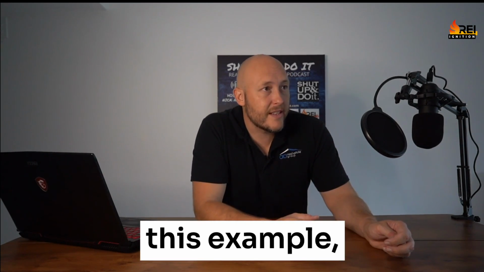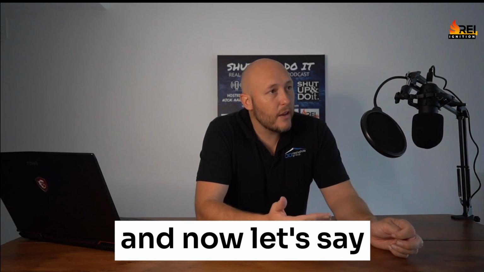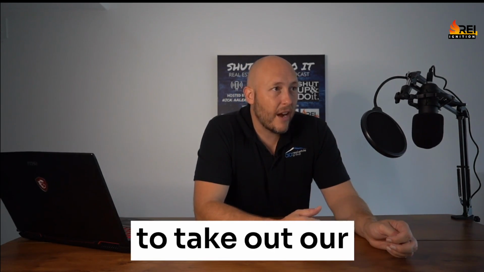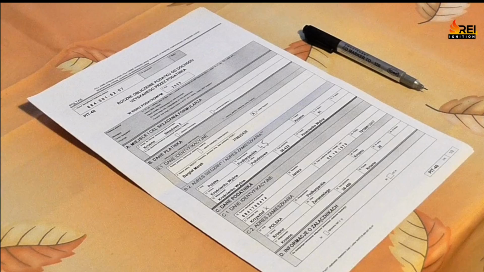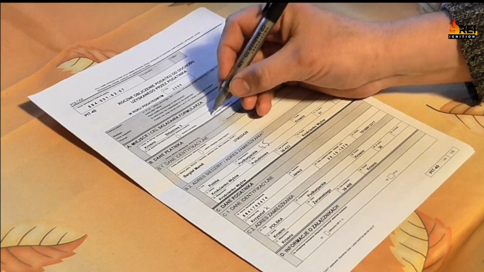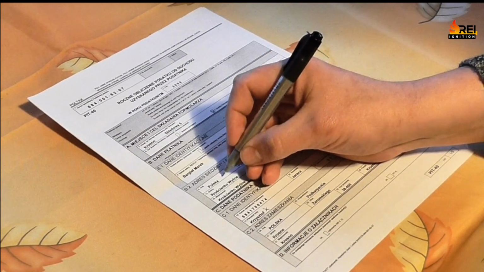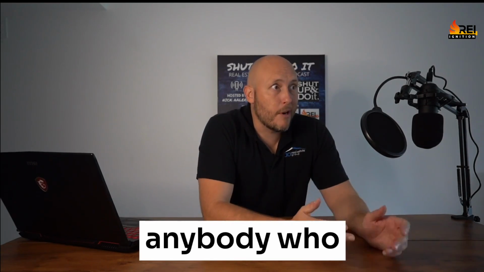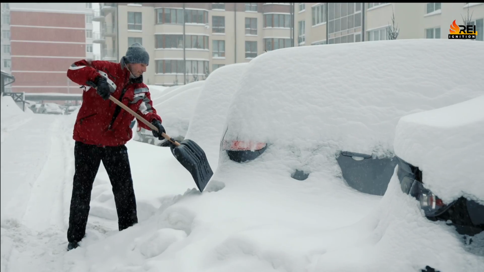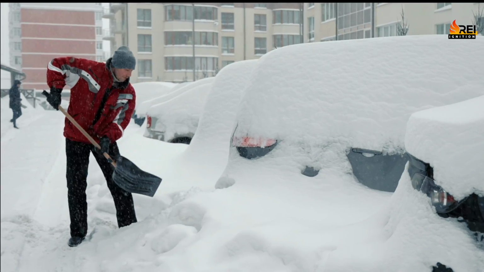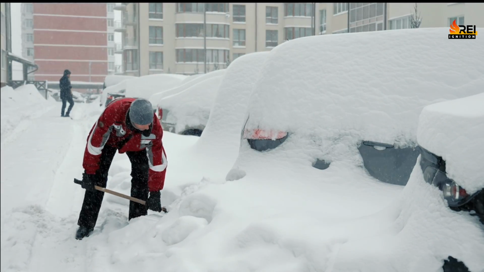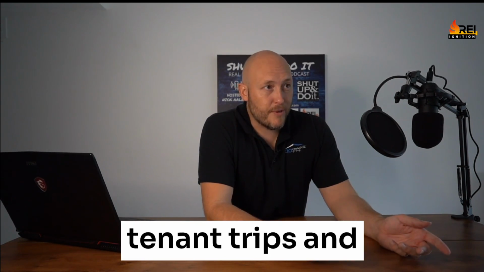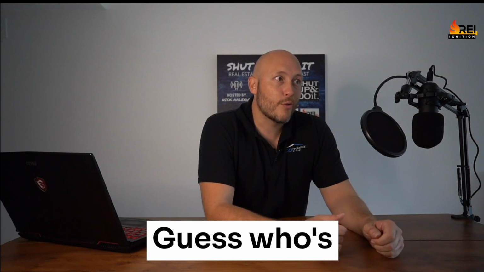So as we go down this example, we're at $120,000 and now let's say we're at $100,000 for effective gross income. Now we have to take out our expenses, and here they come. We have taxes, we have insurance, we have repairs and maintenance. If you're in the Northeast, we got a snow plowing bill. We got lots of snow here in the Northeast for anybody who wants to have that action. We budget like $75 to $80 per 3 inches of snow because that's a huge liability issue as well, right? You get a whole bunch of snow and your tenant trips and falls on your steps outside. Guess who's responsible for that?